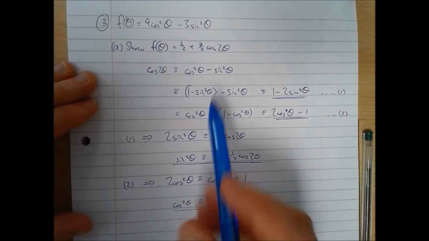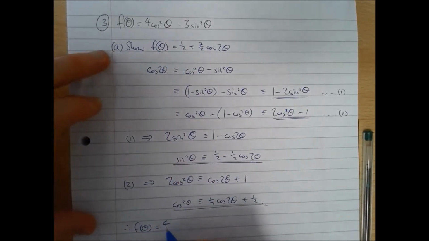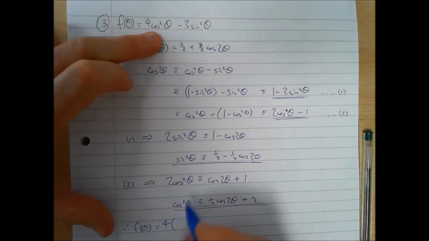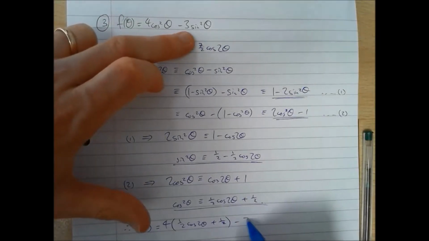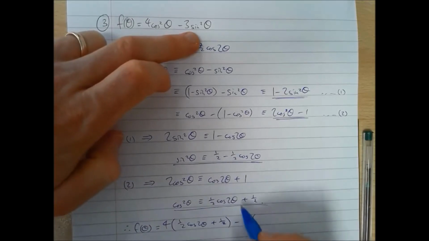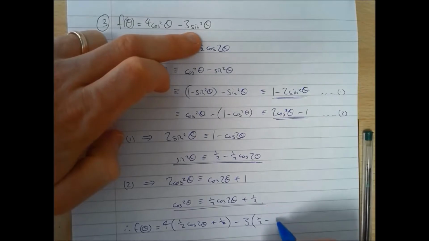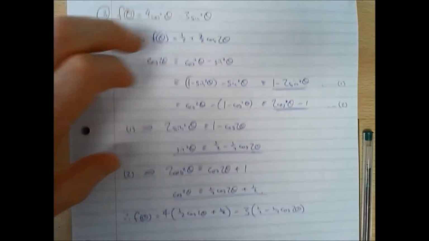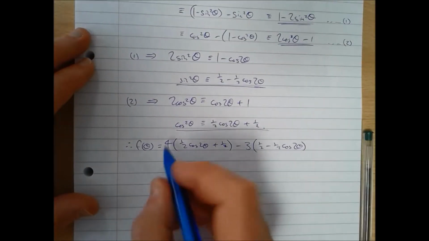Now in each case then we're going to substitute that in, so therefore f of theta is now 4 lots of cos squared theta, but cos squared theta can be replaced with a half cos 2 theta plus a half, minus 3 sin squared theta, where sin squared theta can be replaced with a half minus a half cos 2 theta, like so. Okay, and we're pretty much there, we just need to expand and tidy up a little bit.